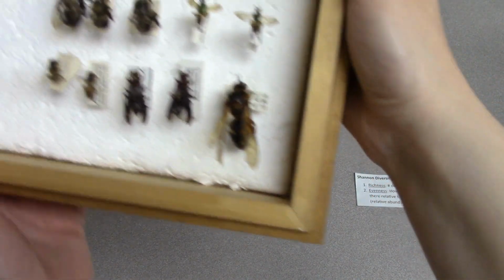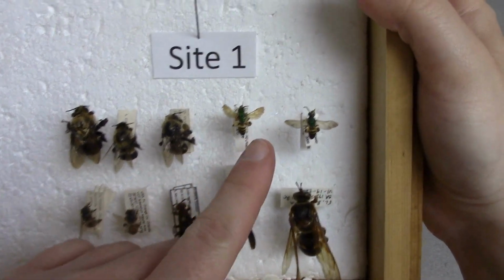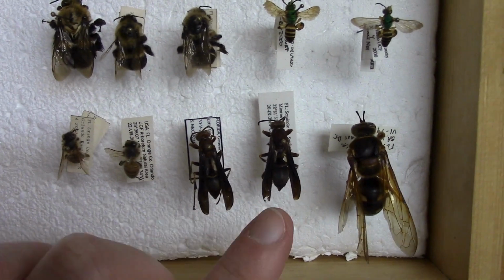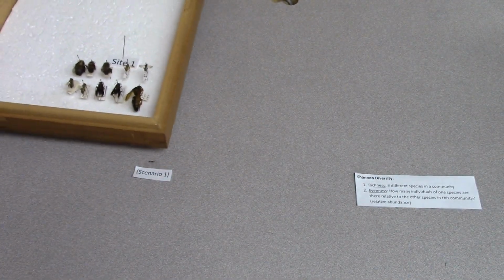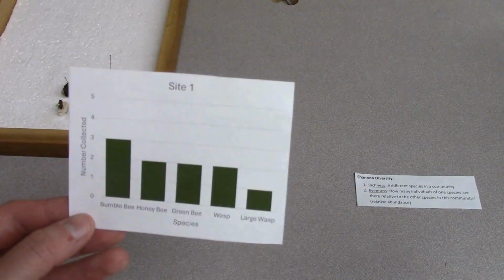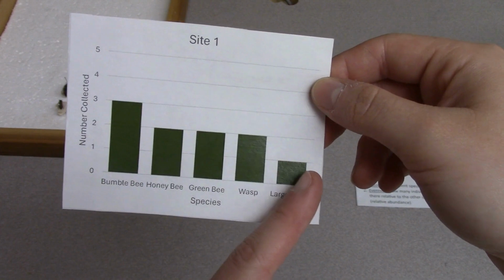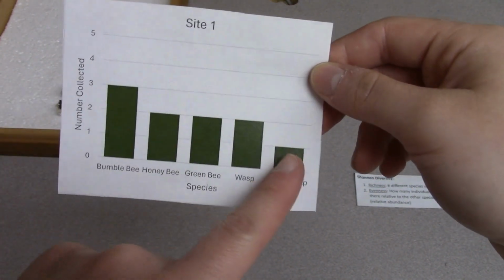Now let's look at a scenario where I collected insects from two different sites. Here's what I collected from site 1. We have 3 bumblebees, 2 green bees, 2 honeybees, 2 wasps, and 1 extra large wasp. This is what the data looks like when it's graphed. We have this many species, 1, 2, 3, 4, 5, ranging from 3 individuals to 1 individual.